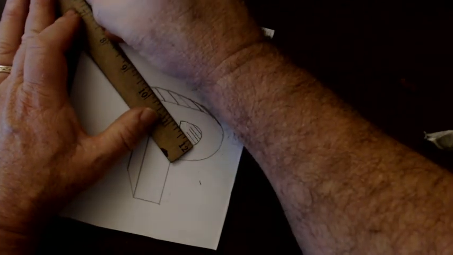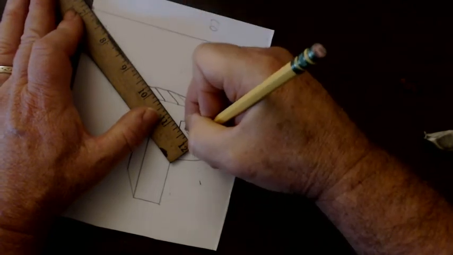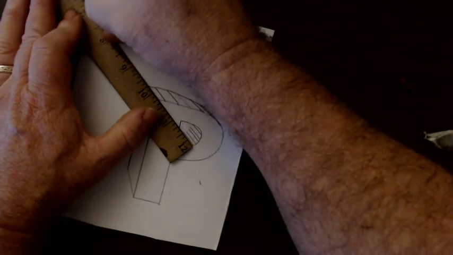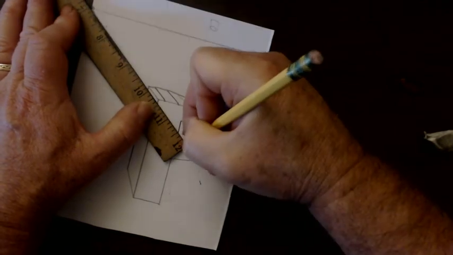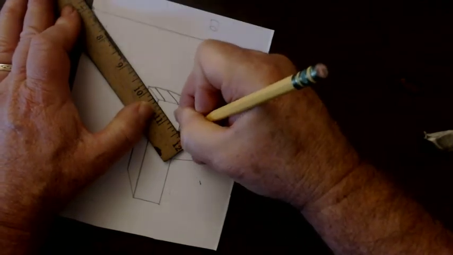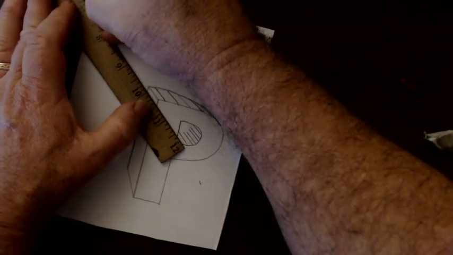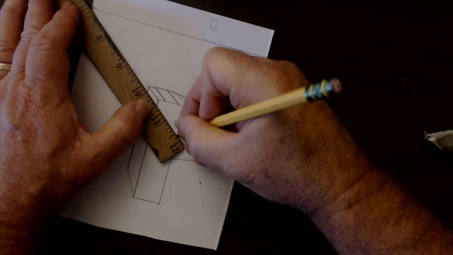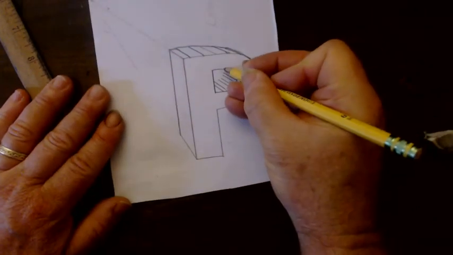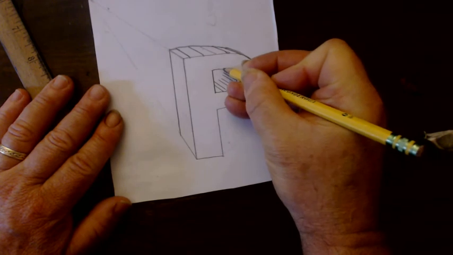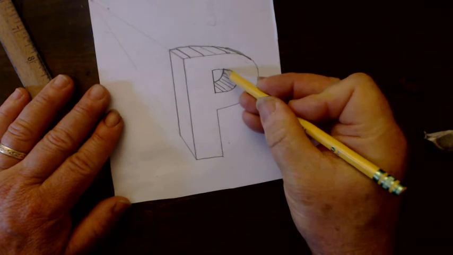The measurement of half an inch, by the way, is arbitrary. I just picked it. That's how deep I wanted my letter to be. As long as I stay consistent, I'll be all right. You don't even have to know how much it is. You could mark out a little space on a piece of cardboard or on a straight edge that you're using, or a piece of paper you're using for straight edge, and it would still work. I like using the ruler. It's very convenient.